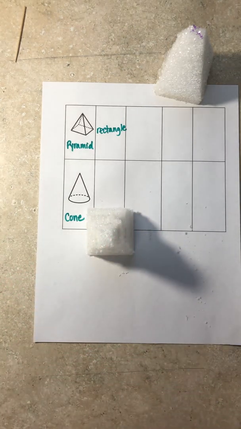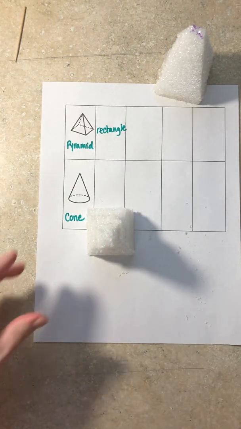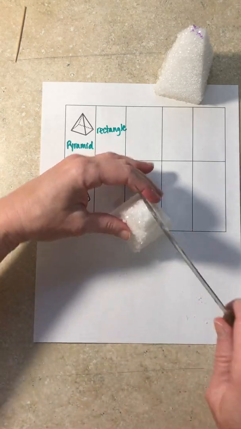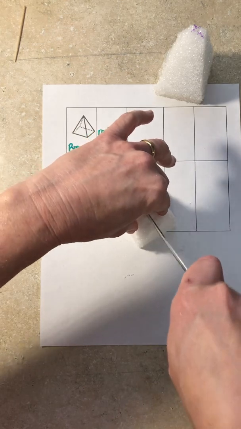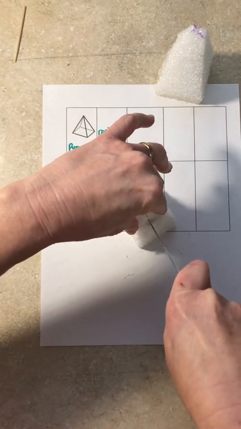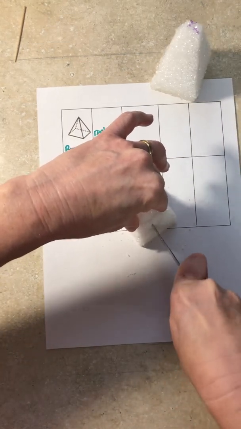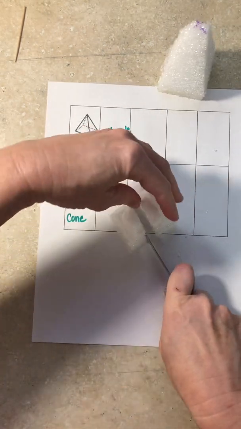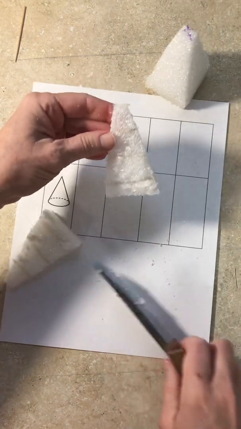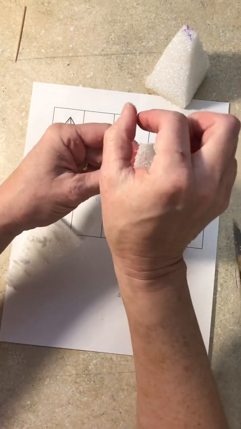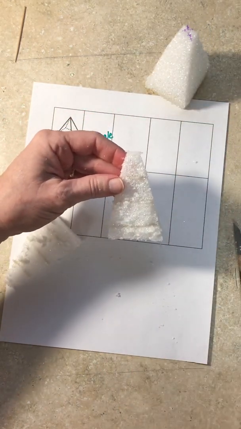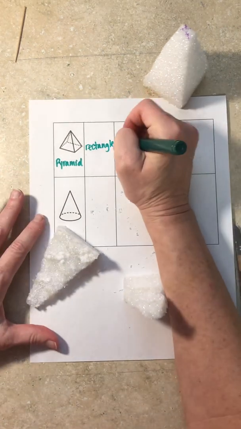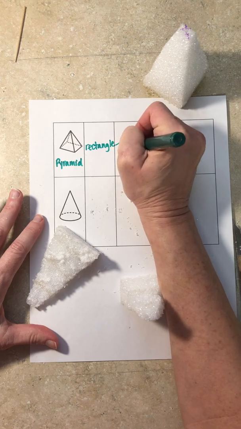All right, so what do you think is going to happen if I make a vertical cut? Okay, so if I take this and I make a vertical cut right down the center, I'm hoping that this works out okay. All right, well, it kind of stayed in shape. So kind of visualize the point that I couldn't get up there. Okay, so the shape that we're going to get is a triangle. So this one's going to be a triangle.